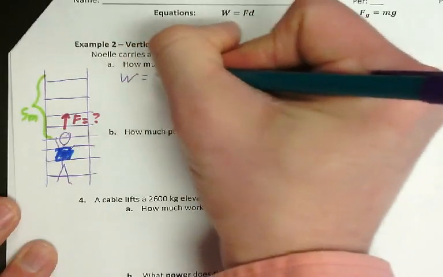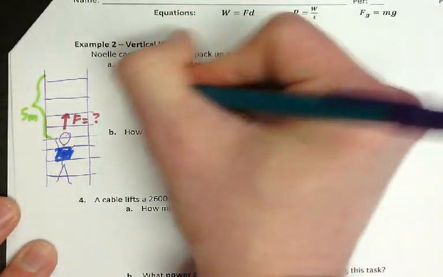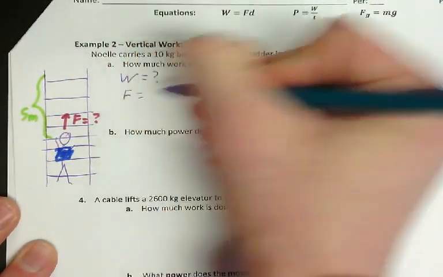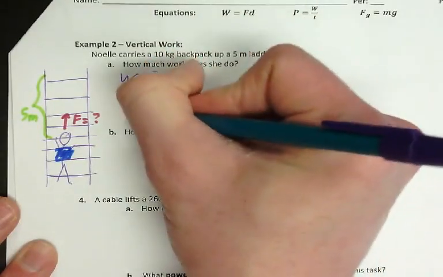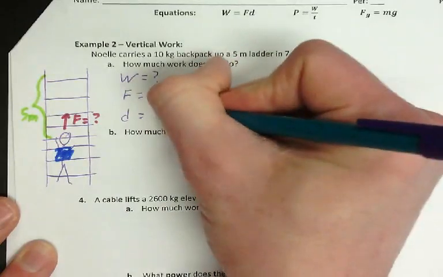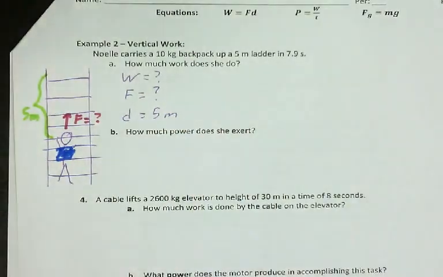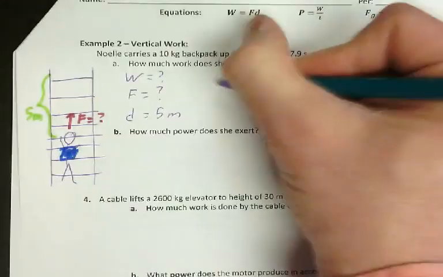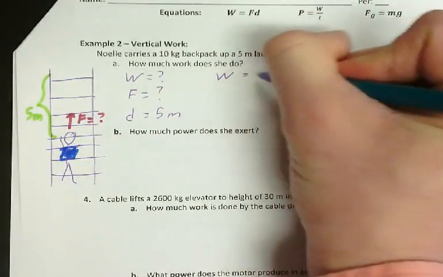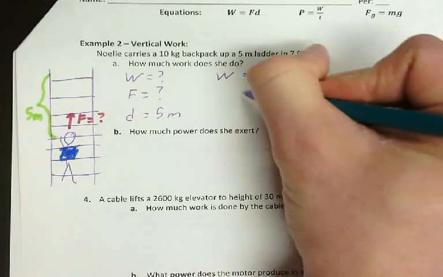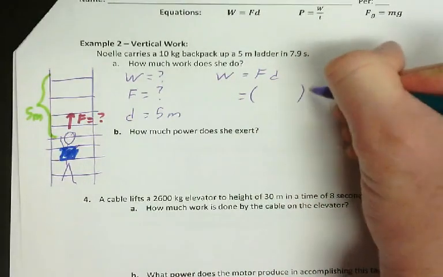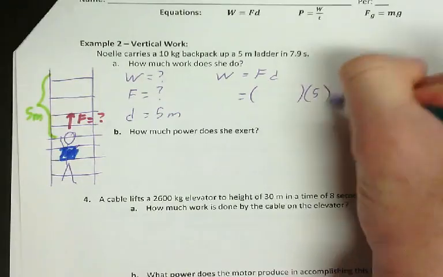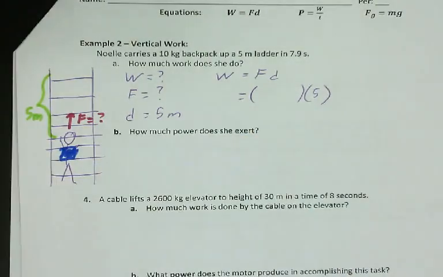So how much work does she do? Applies a force of something, we don't know what that is. Travels a displacement of 5 meters. Okay, so before I can figure out how much work she does, I need to figure out how much force she applies. I know the displacement is 5, so I just got to figure out what F is.